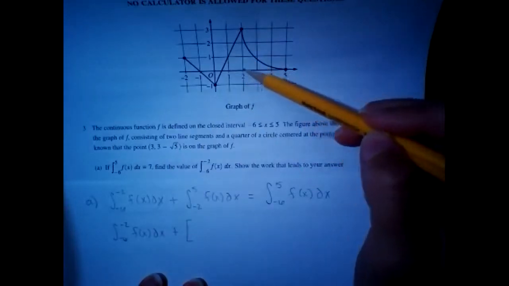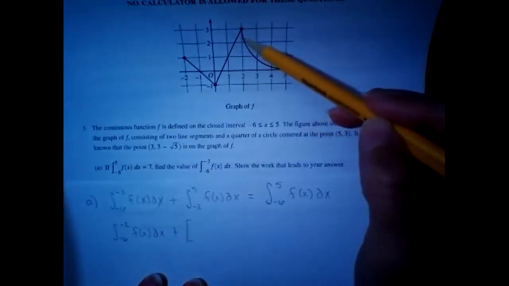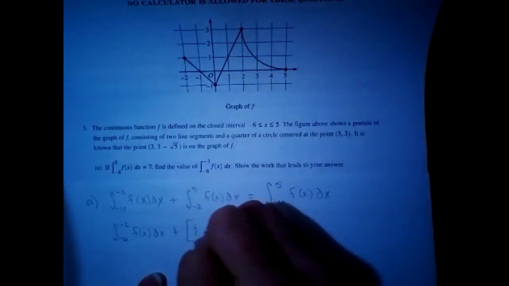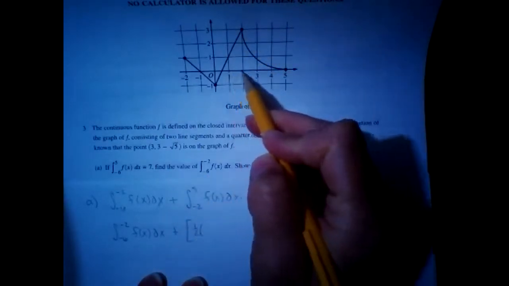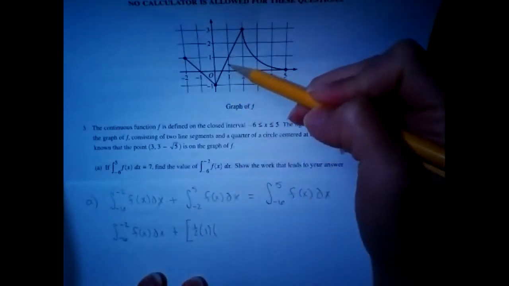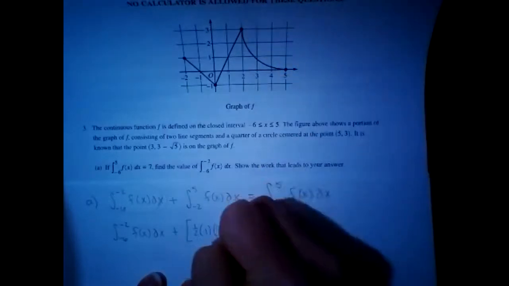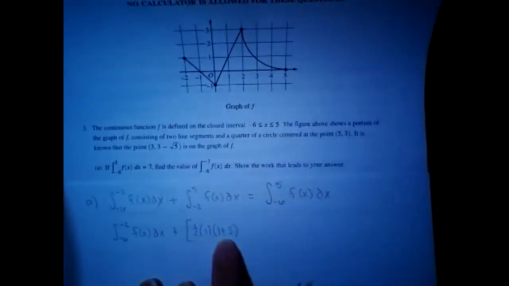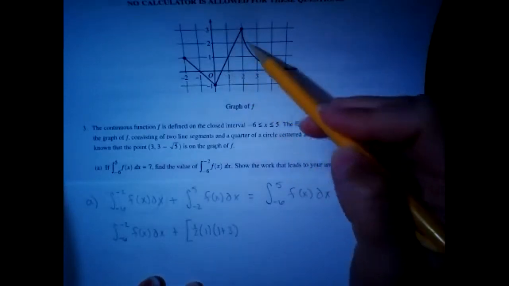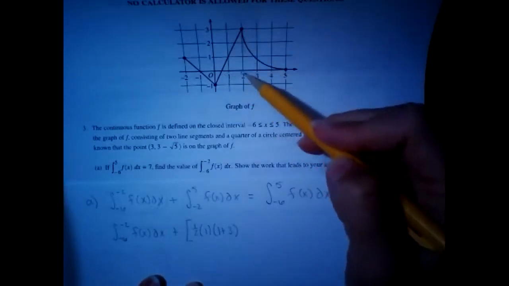I'm going to do from 1 to 2. This is a trapezoid that's on its side. The trapezoid formula is 1/2 times the height, which is 1, and then add the bases together. So this base is 1, this base is 3. So that is that trapezoid. That's giving us this area right here from 1 to 2. And then I need this really weird shaped thing.